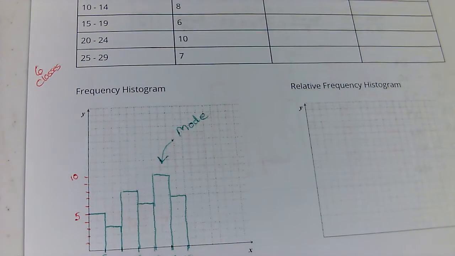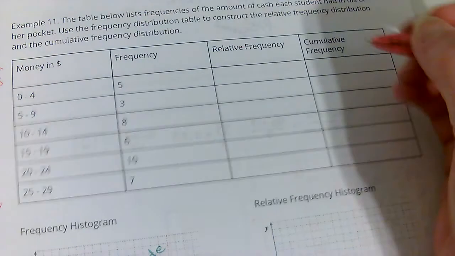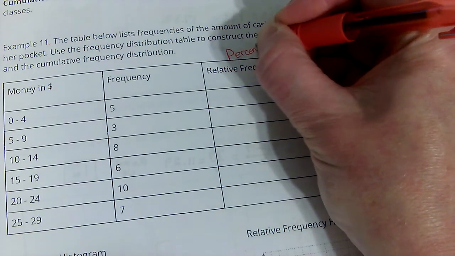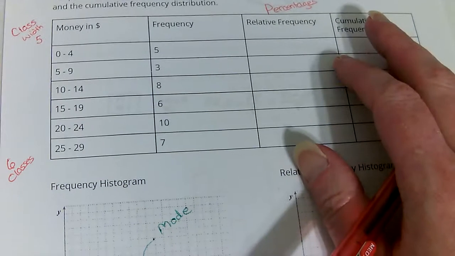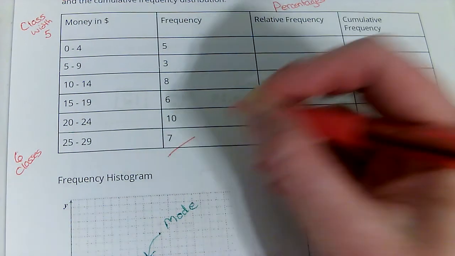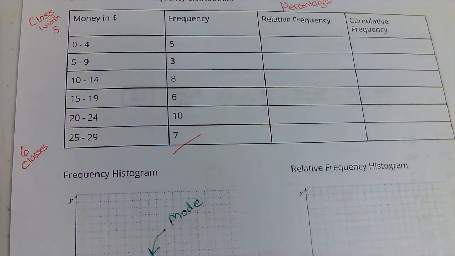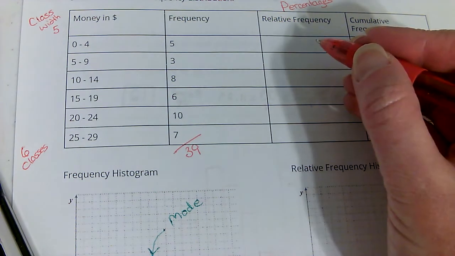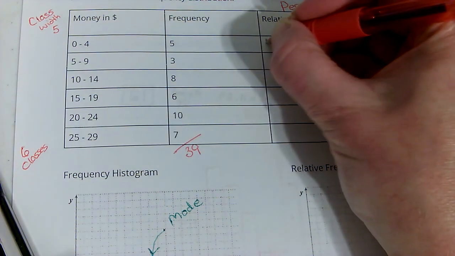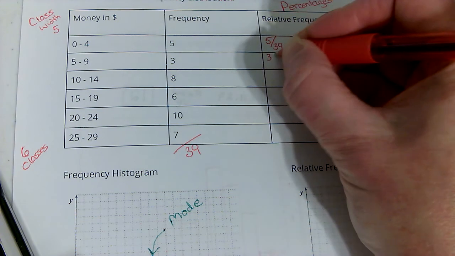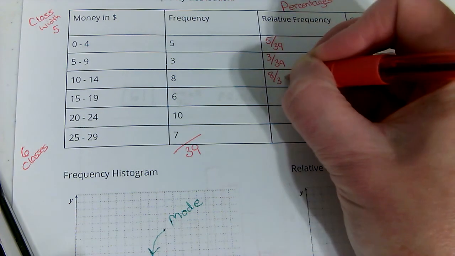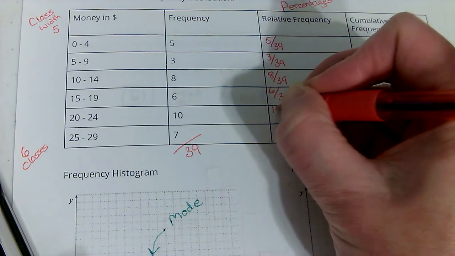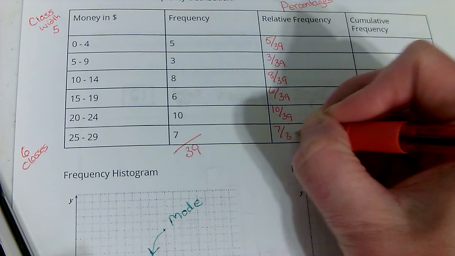Relative frequencies. This just means that instead of frequency on our y-axis, we're going to have the percentages instead. So to do the percentages, I need to know my total frequency. If I added these all up, 5 plus 3 plus 8 plus 6 plus 10 plus 7, that's 39. So to find my relative frequency, that's going to be 5 out of 39, 3 out of 39, 8 out of 39, 6 out of 39, 10 out of 39, and 7 out of 39.